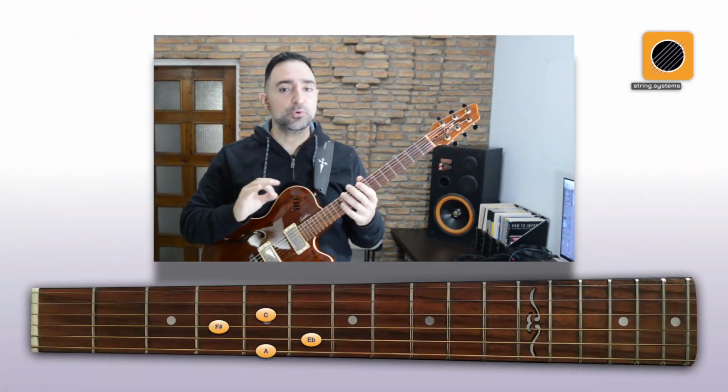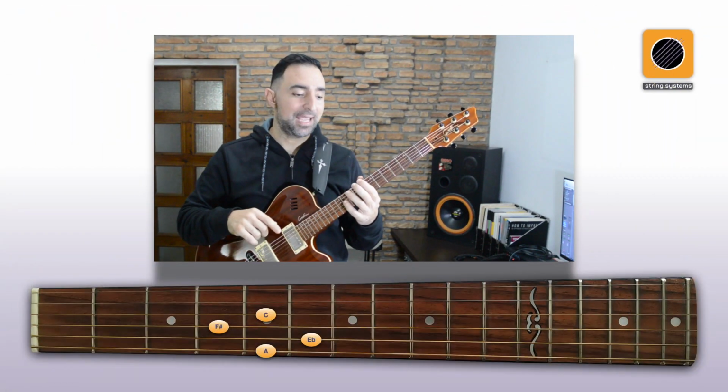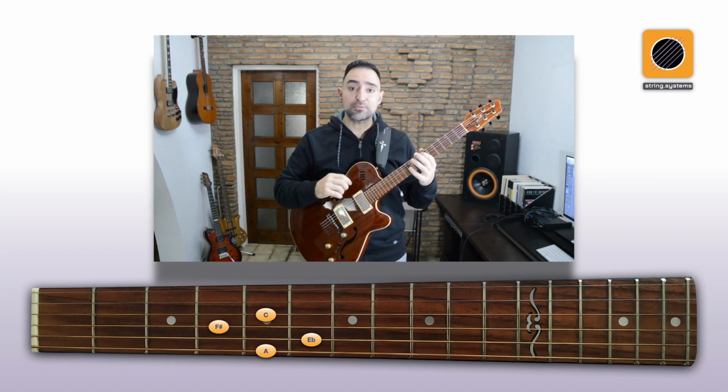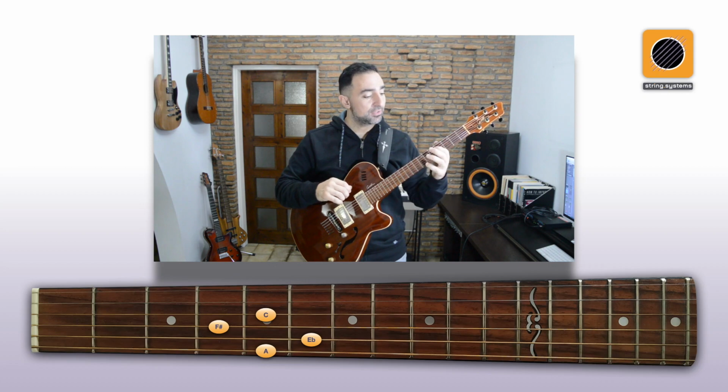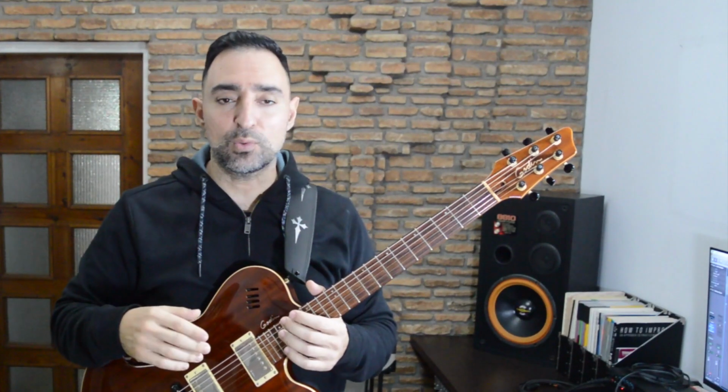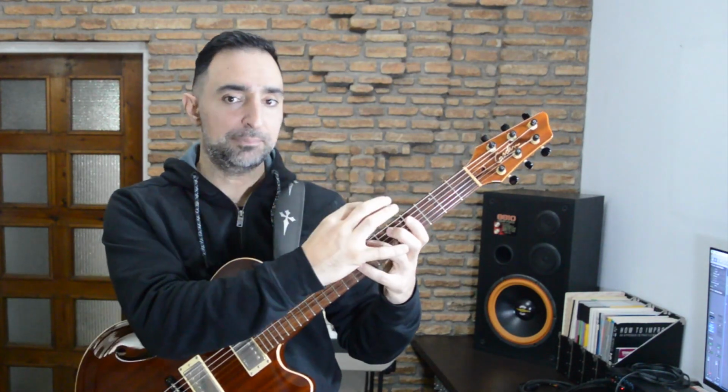First, let's just find the root notes for each chord. We'll use A on string 6, C on string 3, E flat on string 5, and F sharp on string 4. Those of you that have been studying the string fragment system with me for a while can probably build complete positions for each of these scales starting on these root notes.